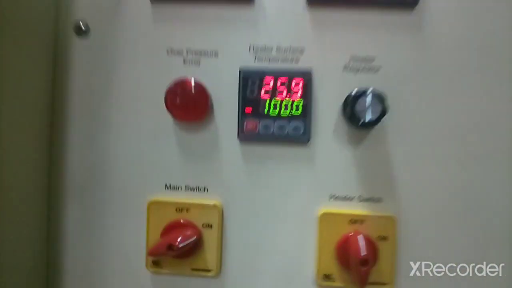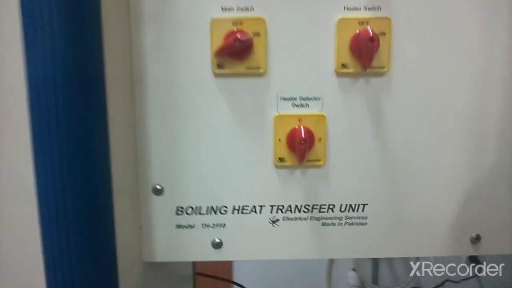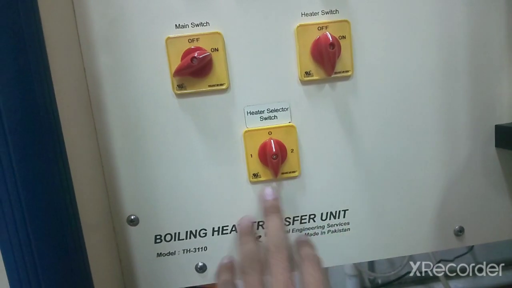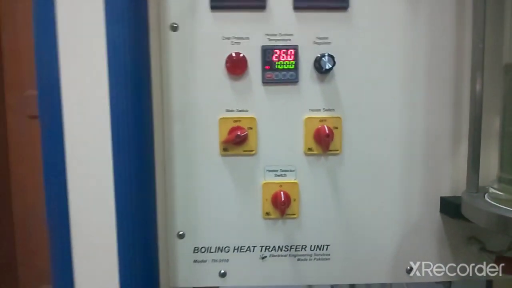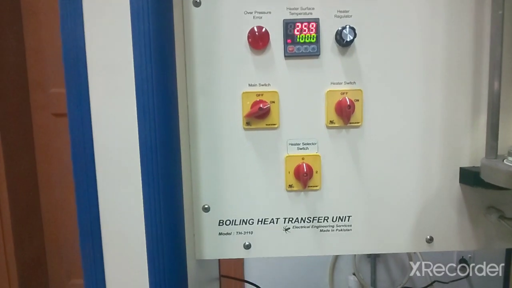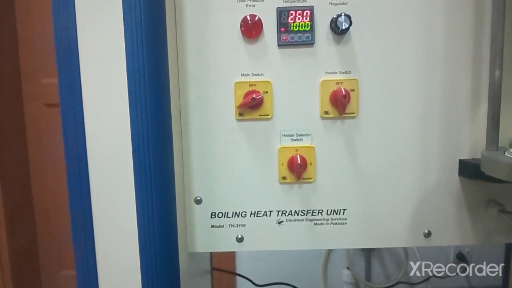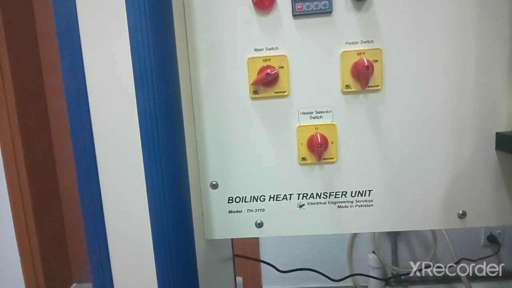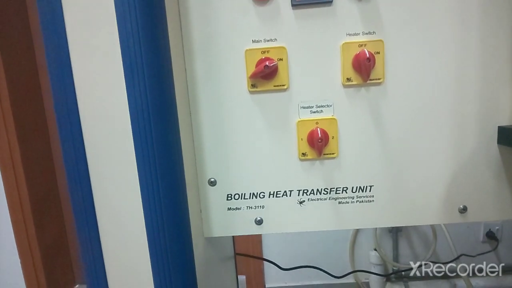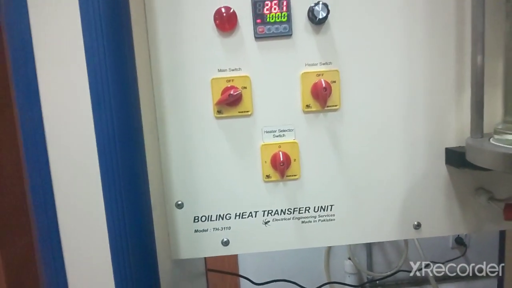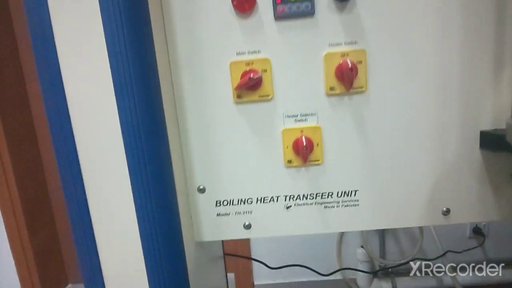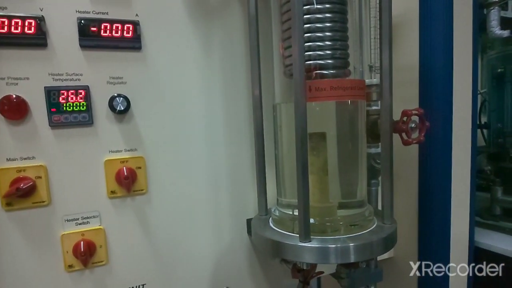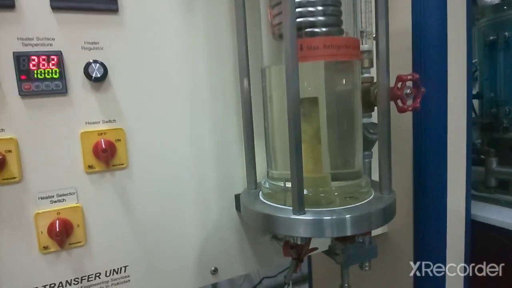Now coming to the heater selector. You can say these are two modes of the heater. Right now it is 0, but at 1 and 2 more heat is supplied. In the second mode, approximately double the power is supplied as compared to 1. This is the purpose of this switch, nothing more. It will only approximately double the power, not exactly double. And what is the capacity of this heater? It can provide up to 300 watts of power.